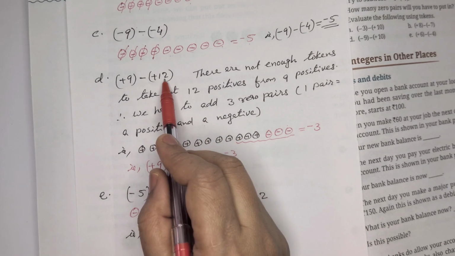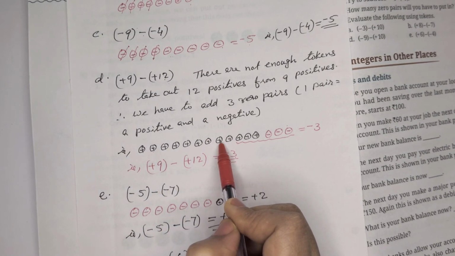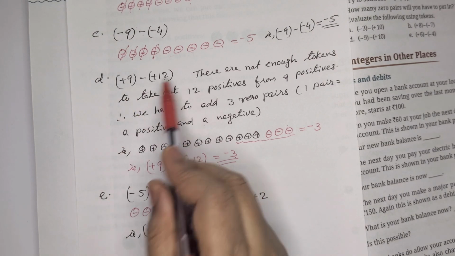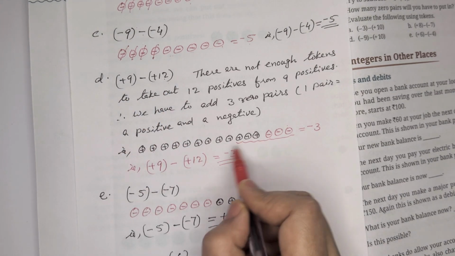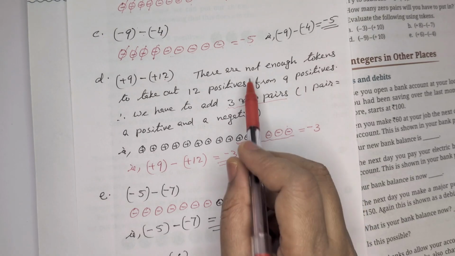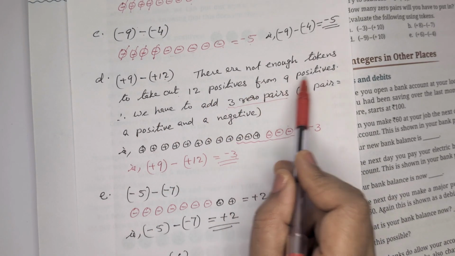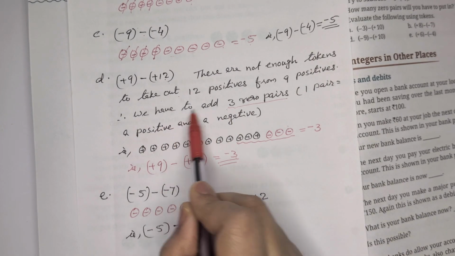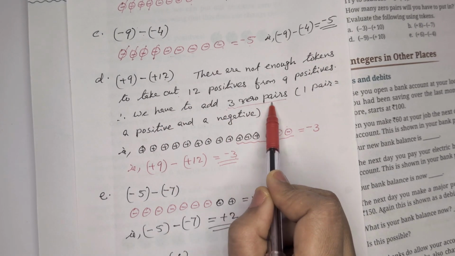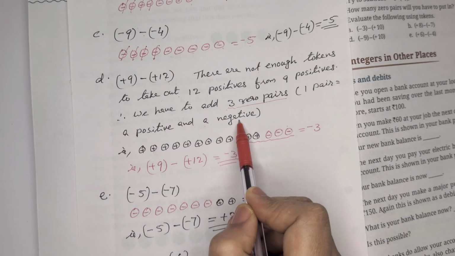But to make that as 12, here only 9 positive tokens are there. To subtract 12, we are adding 3 0 pairs. There are not enough tokens to take out 12 positives from 9 positives. Therefore, we have to add 3 0 pairs. One pair means a positive and a negative token.